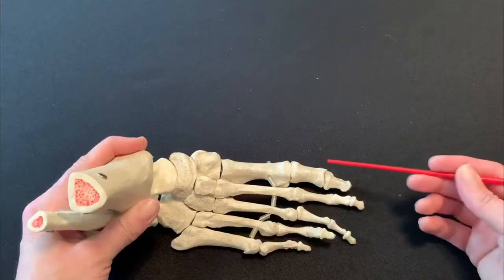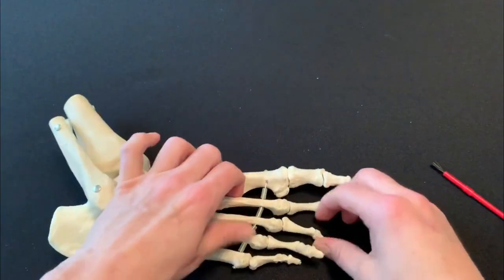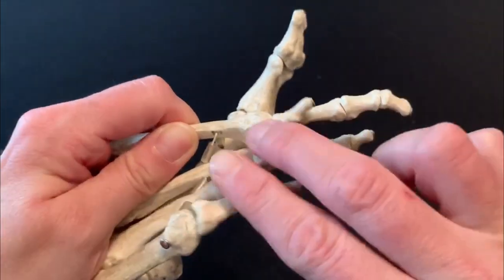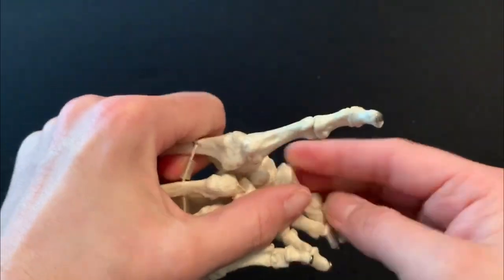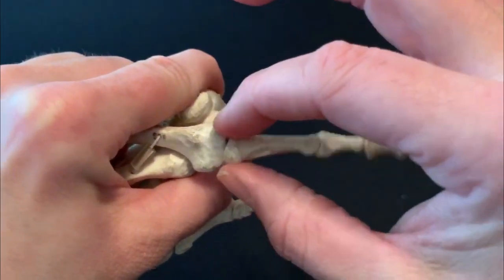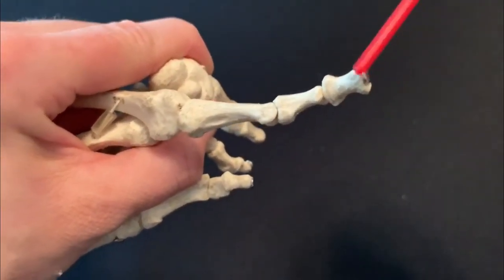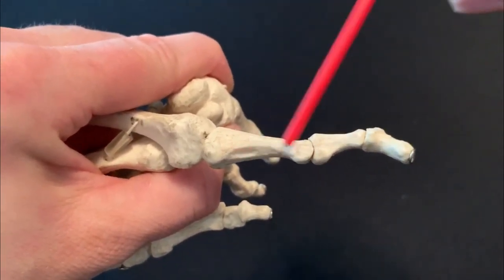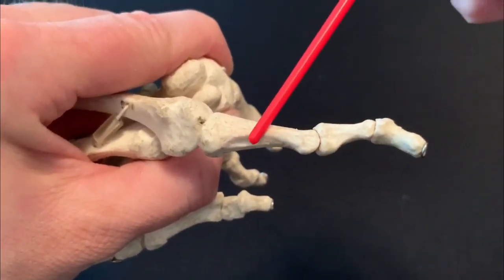So let's consider first what is going on here with digits 2 through 5. If we look at these digits, I'm going to pull up 2 here for a second. You're going to see that the toe actually consists of 3 different bones. We've got one small one at the end, one that's in the middle, and then one that actually connects to the metatarsal itself. This is what we refer to as the distal phalanx, the middle phalanx, and then the proximal phalanx. So the distal is the most distal part of the leg, then the middle phalanx, and proximal phalanx.